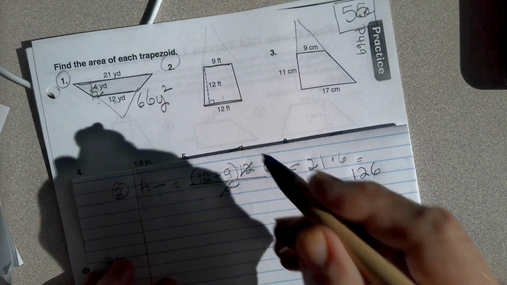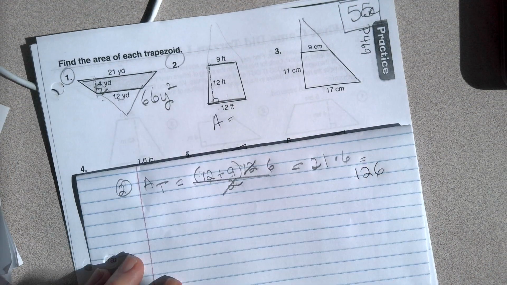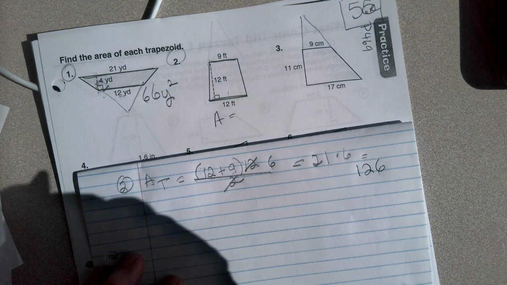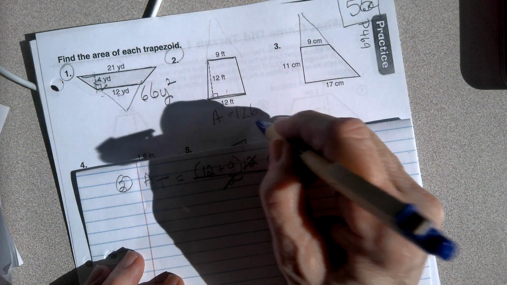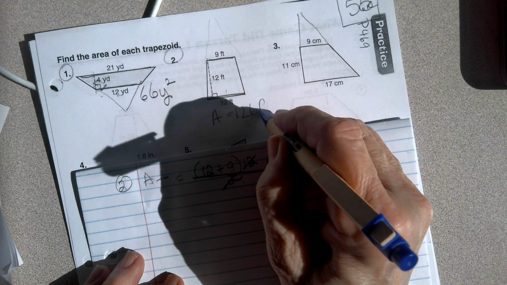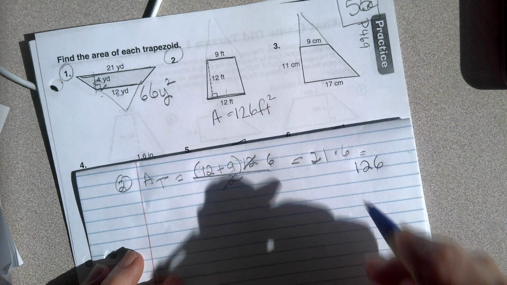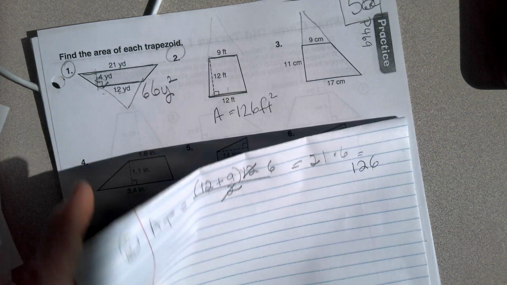All right, so again, it's going to be the area, I'm sorry for the sun, I can't help it, is 126 square feet.